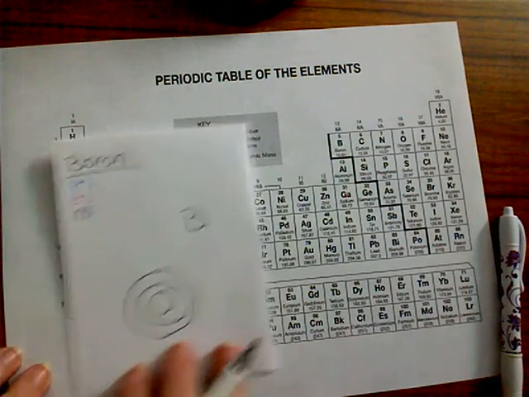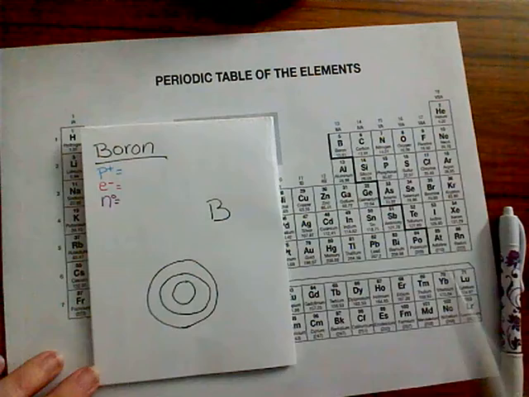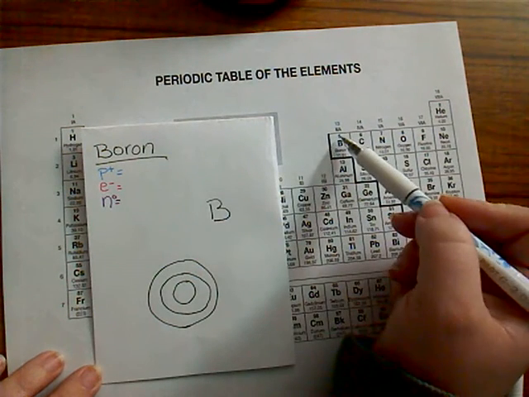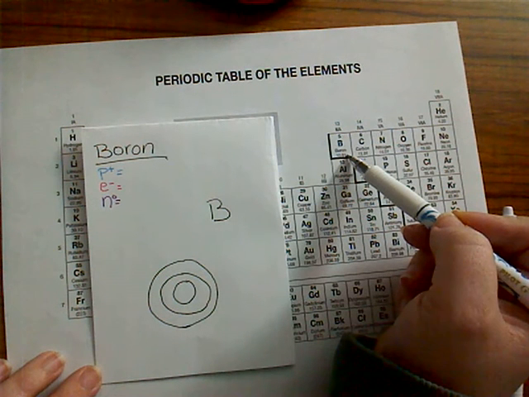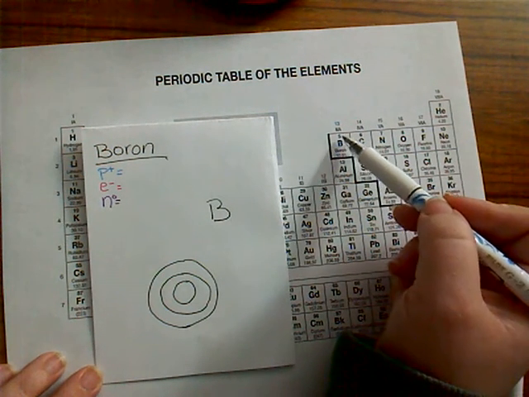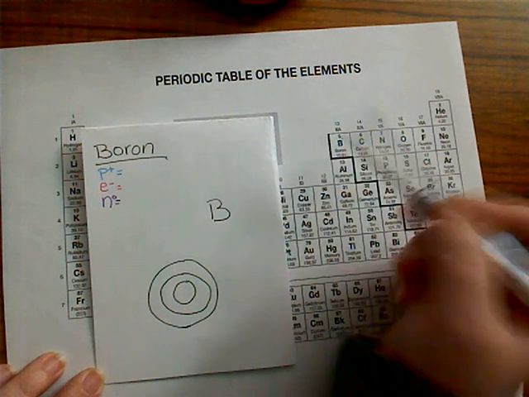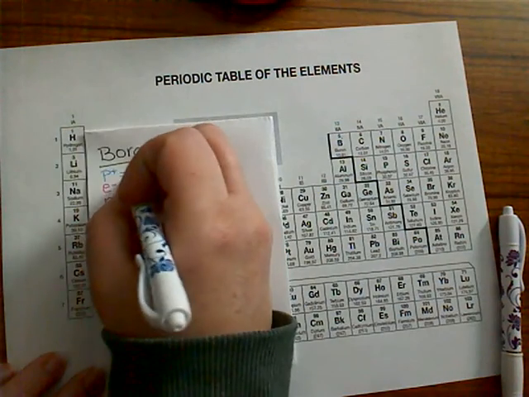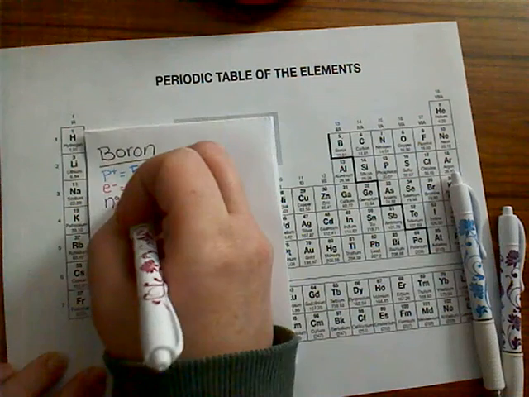So without any further ado, my first step is to locate the element on the periodic chart, and it's right here. And I notice that it has an atomic number of 5 and an atomic mass unit of 10.81. Now, for the purpose of this activity, I'm going to round this number to 11. Now, the number 5, my atomic number, is the same thing as my number of protons, as well as my number of electrons.